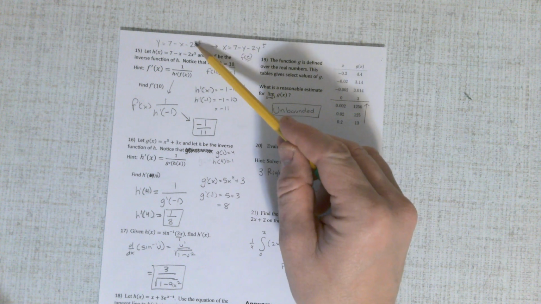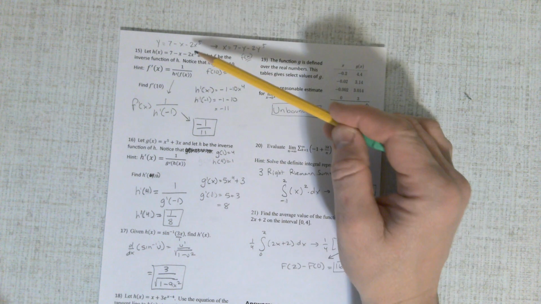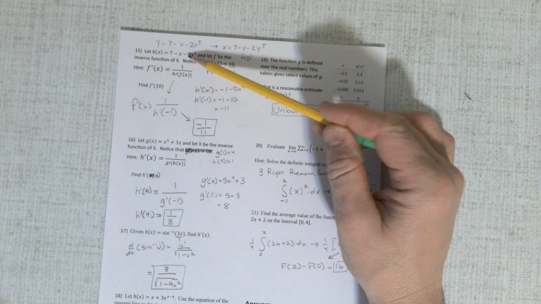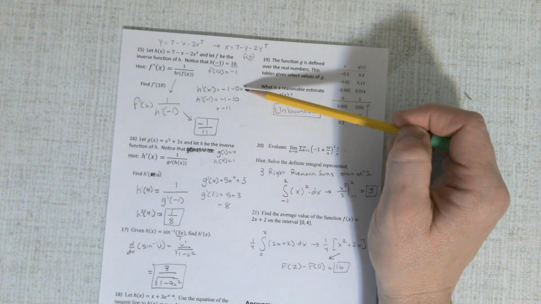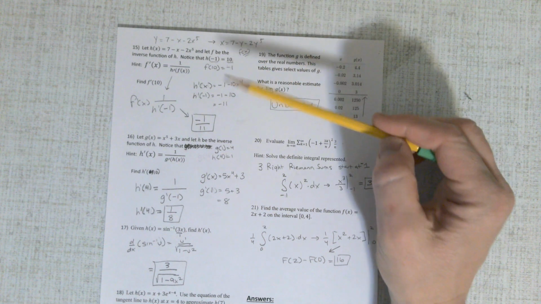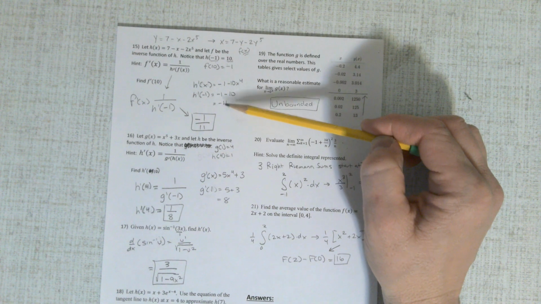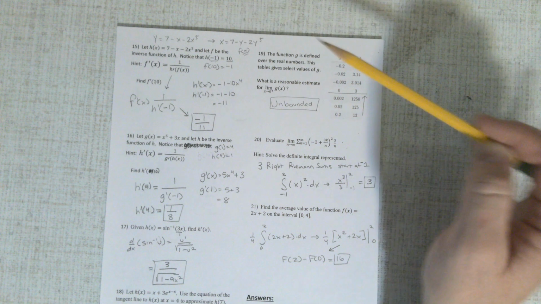And usually this derivative is a lot easier to do. So I took this derivative here, and it comes out to be -1 minus 10 x to the 4th. I can plug that in and I get -1, -111.